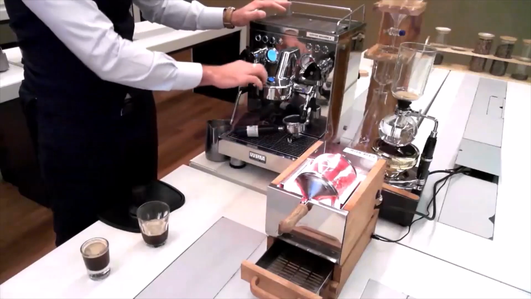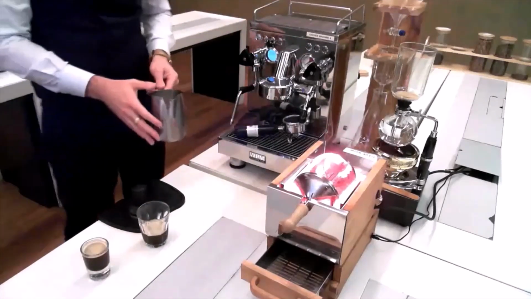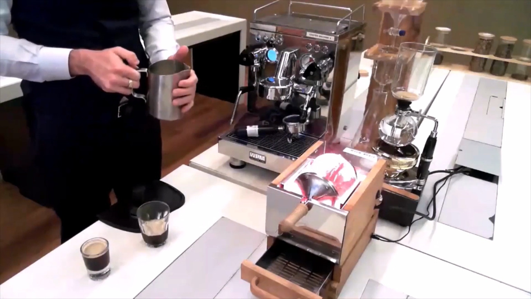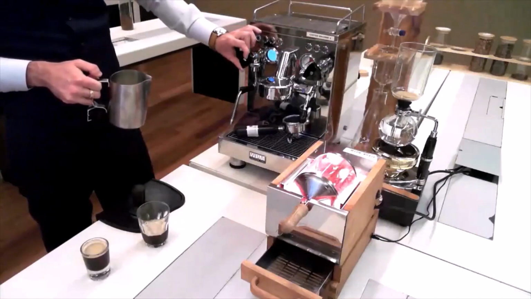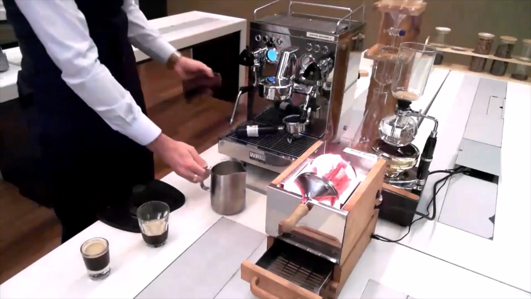Take that out of the group head over here. And then the next stage that we can do is also to froth the milk. So we've got our steam wand. We'll just give it a quick purge.